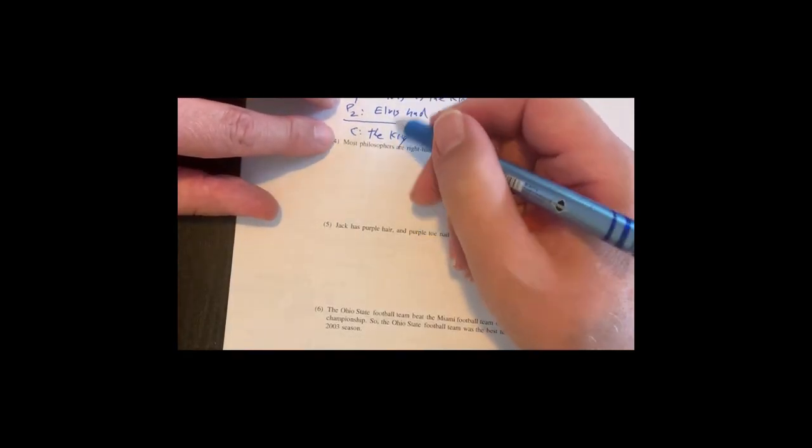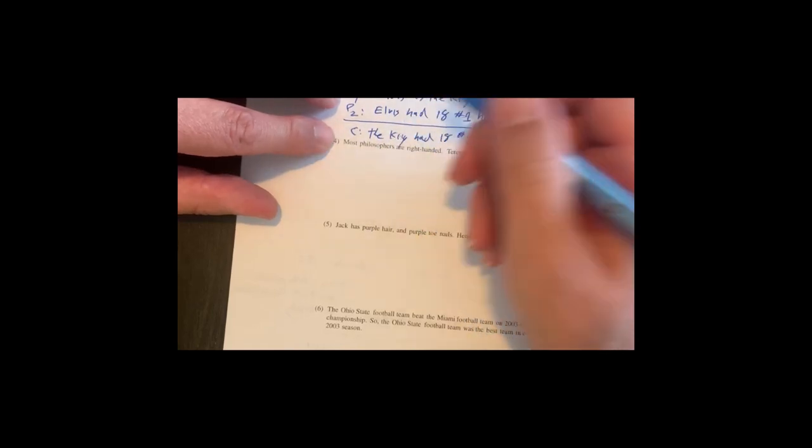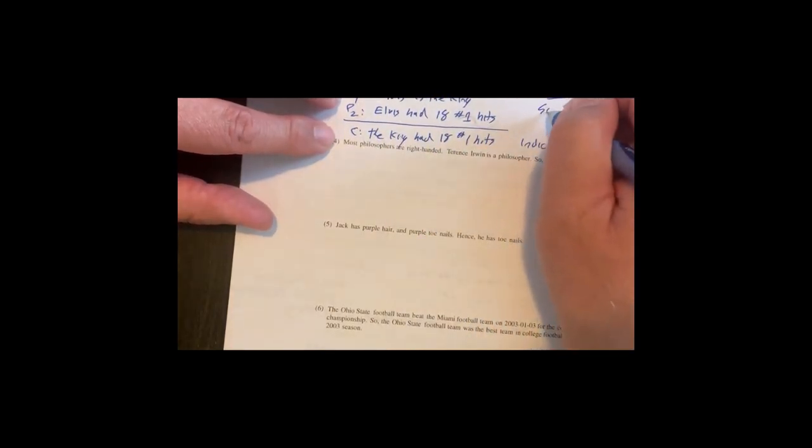What's going on here is that you're substituting 2 names for the same thing. Substituting names is a valid inference. Actually, not in all contexts, but in this context.